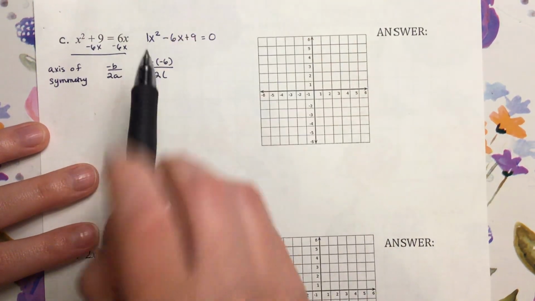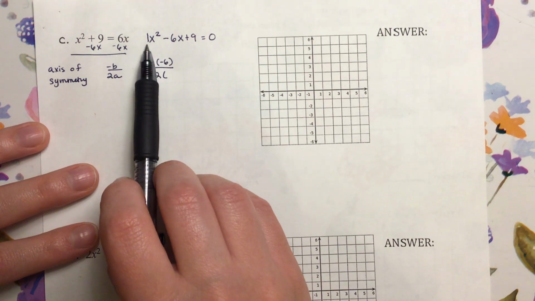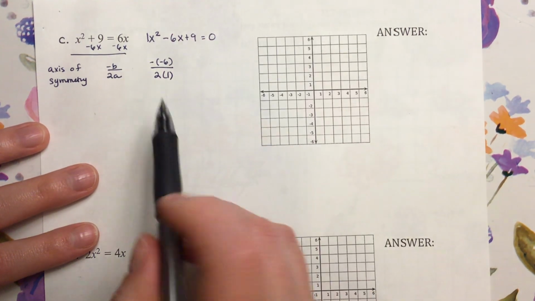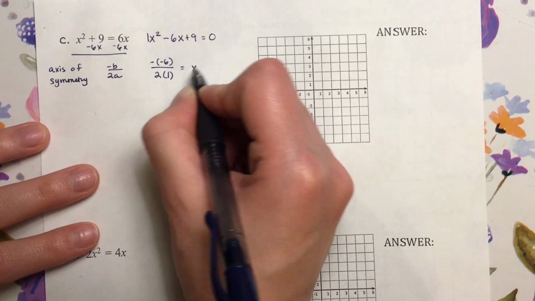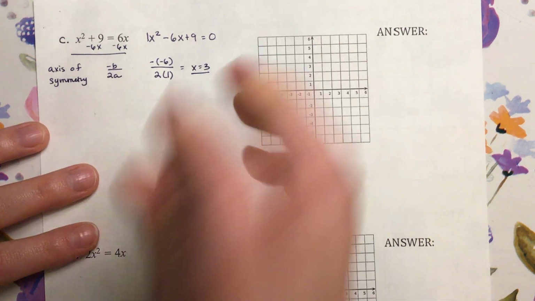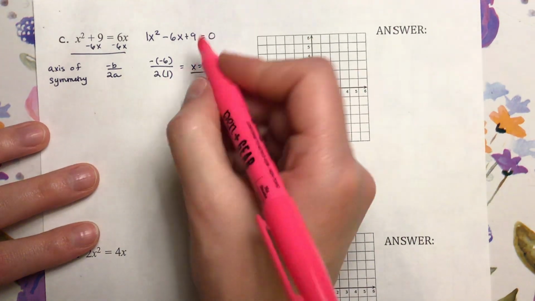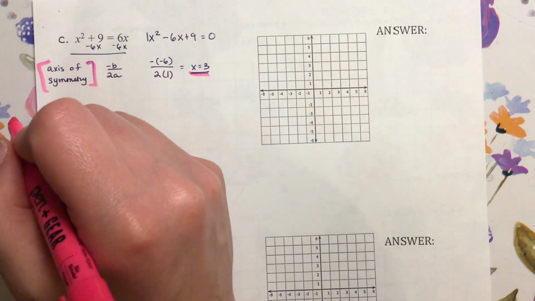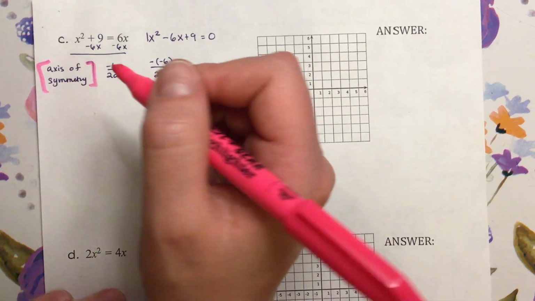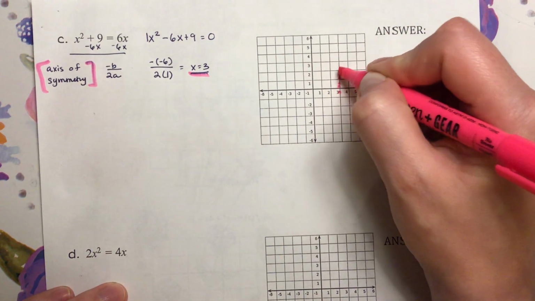If you need to put your invisible 1 up there, then you can, but in front of the x squared is a 1. So now I have positive 6 over 2, or 3. So x is equal to 3 right here, and that is your axis of symmetry. We can go ahead and plot that on the coordinate plane if we so desire.